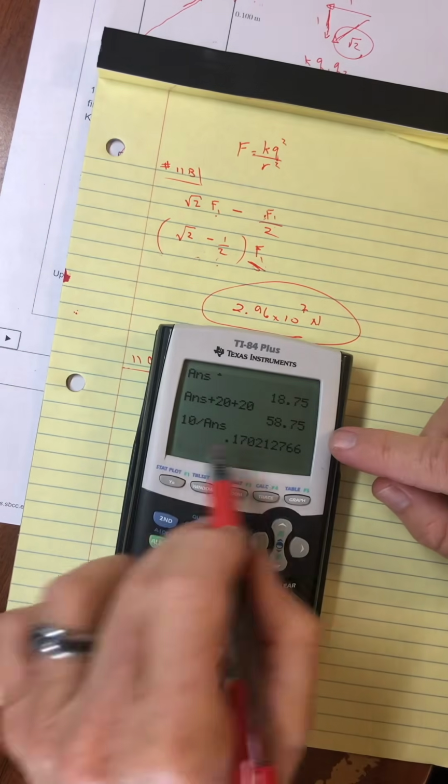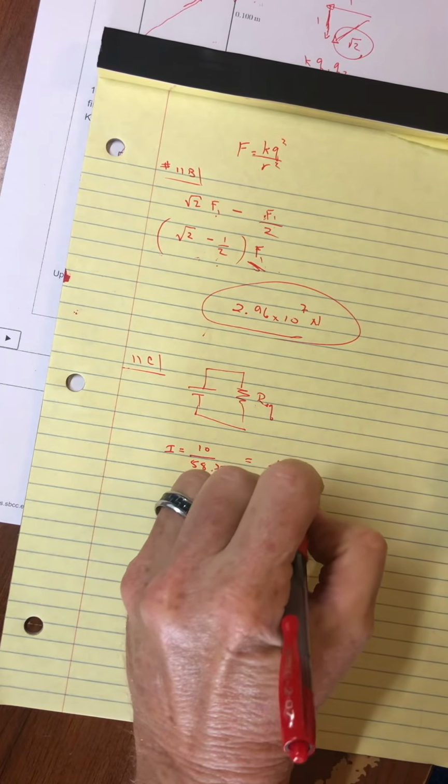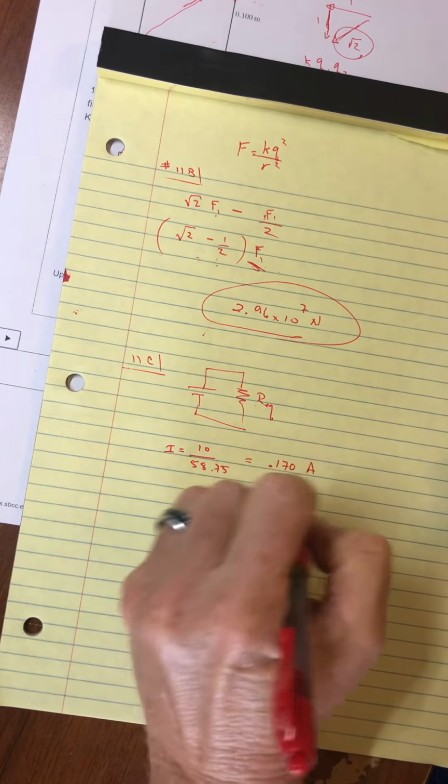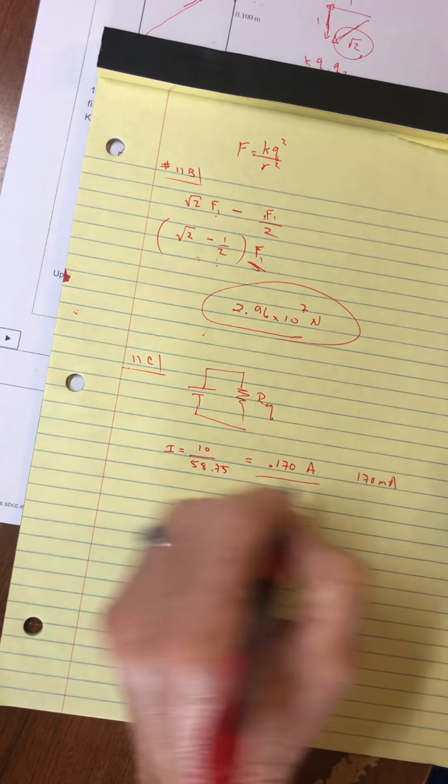And let's see, 10 divided by 58.75 is 0.170 amps. Or maybe you'd even say 170 milliamps.